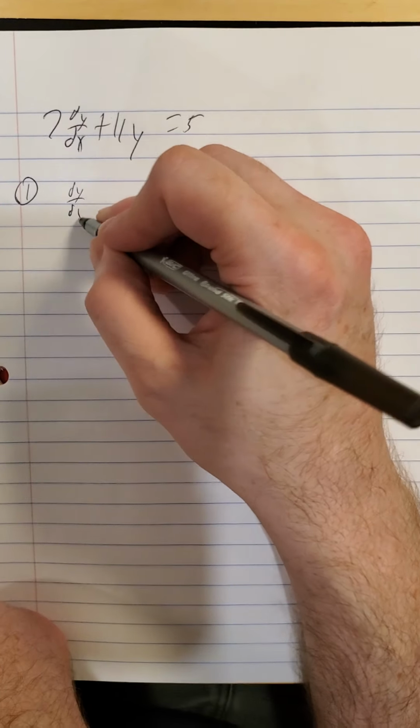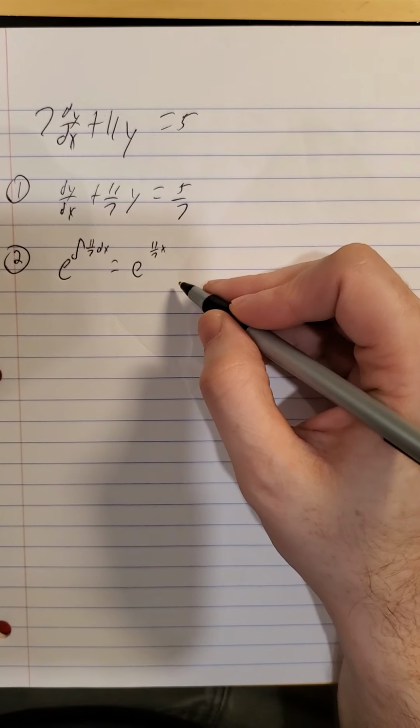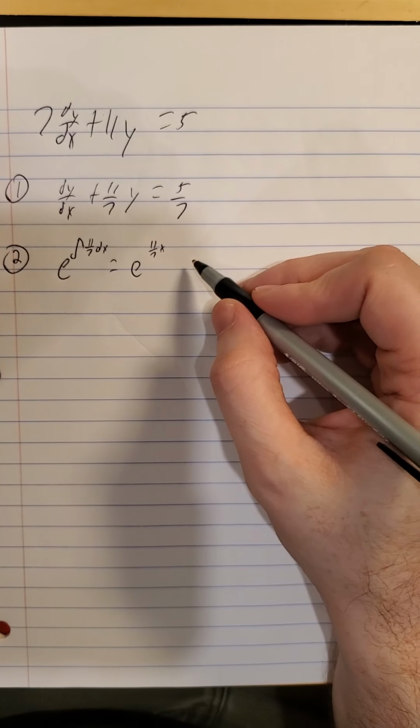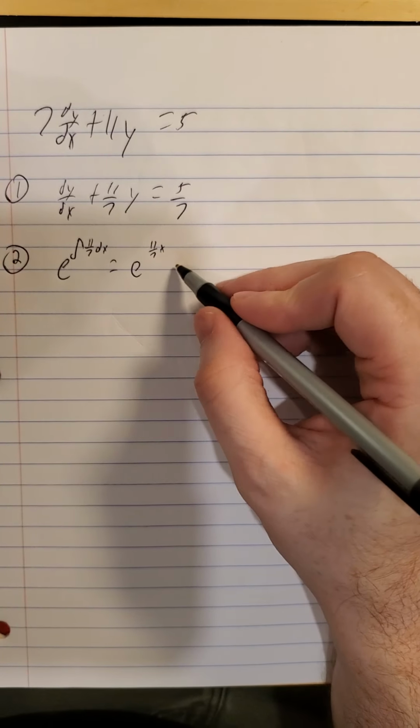So then I'm going to find here p of x is 11 sevenths. So e to the integral of 11 sevenths dx is e to the 11 sevenths x. So we'll choose c equals 0 at this point, instead of adding a plus c on there.